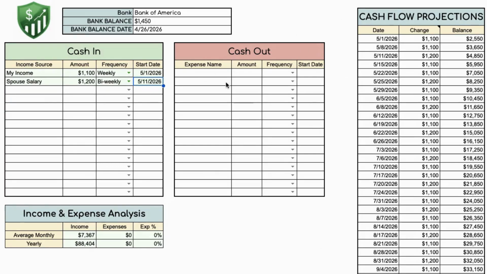Step 3, enter your expenses. Now we move to expenses. This is where you enter everything that eventually leaves your bank account. One important thing to keep in mind, you only enter payments that actually hit your bank. So for example, if you're using a credit card for groceries or daily spending, you don't enter those individual expenses here. You only enter the credit card payment when that total amount is due and hits your account.